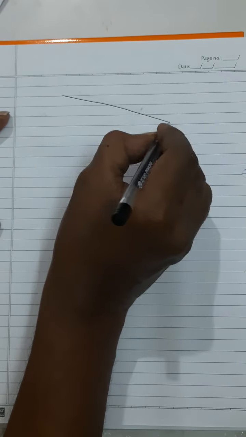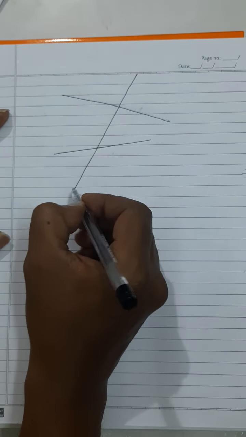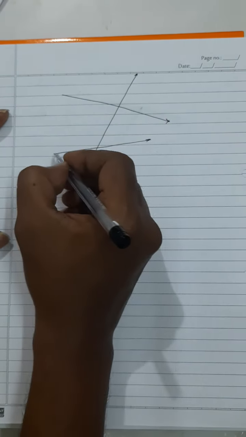So these are the two lines. This is the transversal. Fine.